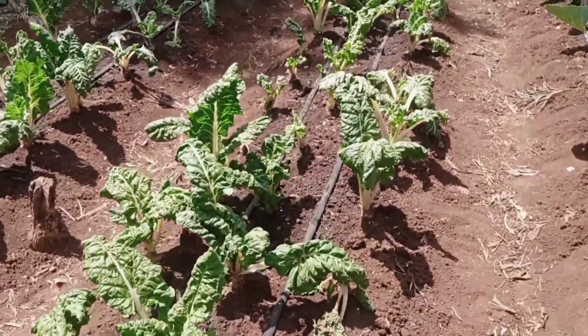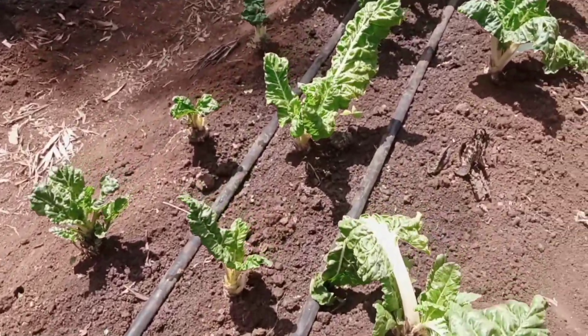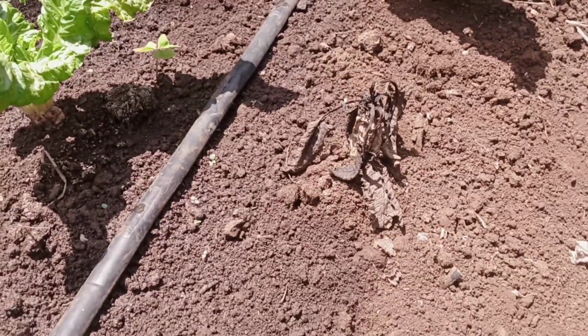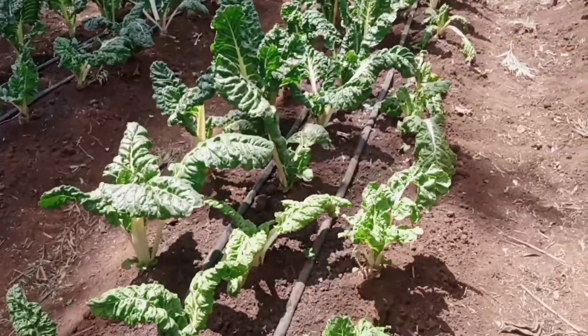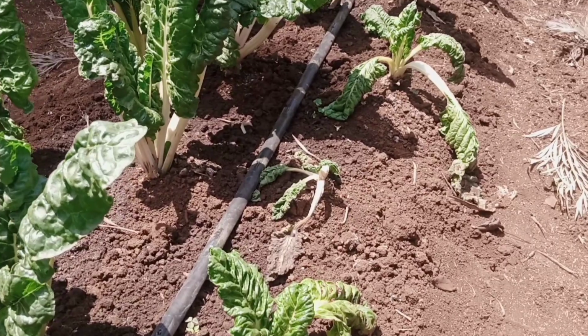So as you can see, some of our crops have been hit hard by disease, and at times this can be disheartening, but it's always part of the farming journey. So first things first, we'll need to identify the culprits so that you can see the way forward.